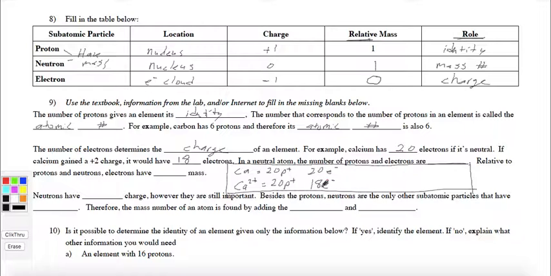So if we subtract electrons, we gain a positive charge. And we gain a positive charge equal to the difference. So 20 minus 18 is 2, so it's a +2. If we look at, say, oxygen, so I'm going to do a break here. Oxygen starts off with 8 protons, and oxygen with a -2 is 8 electrons.